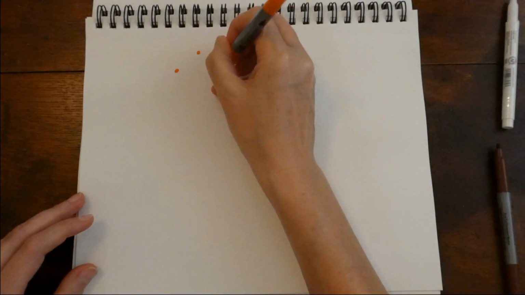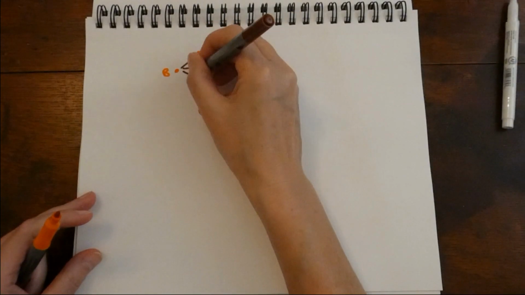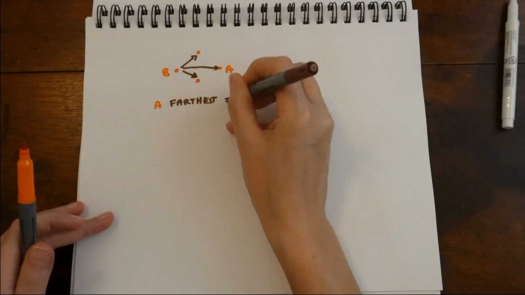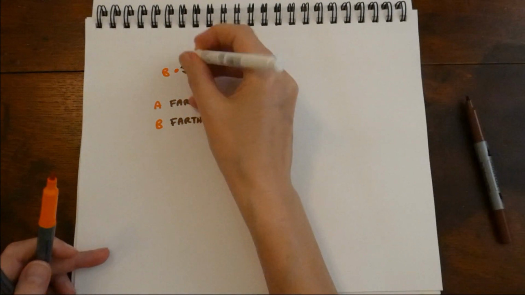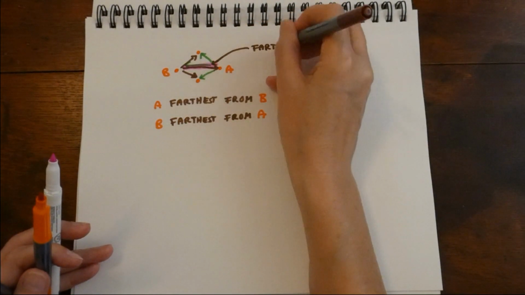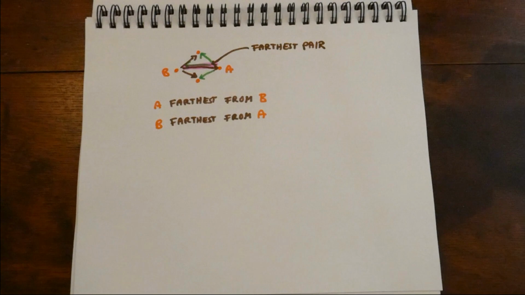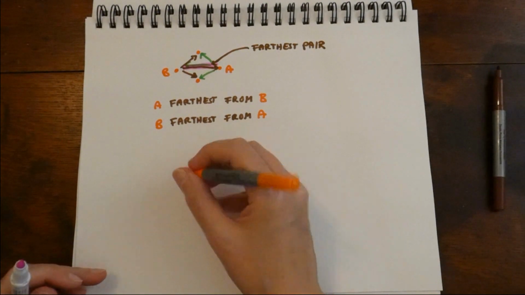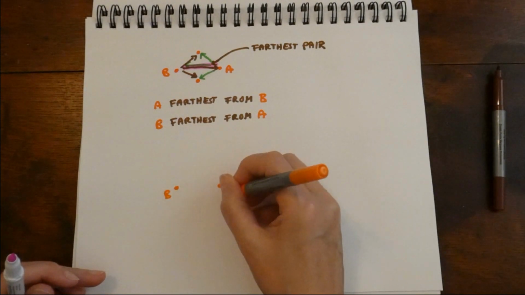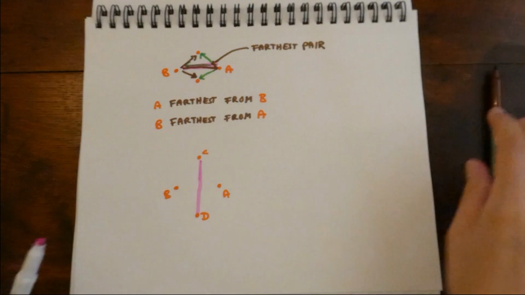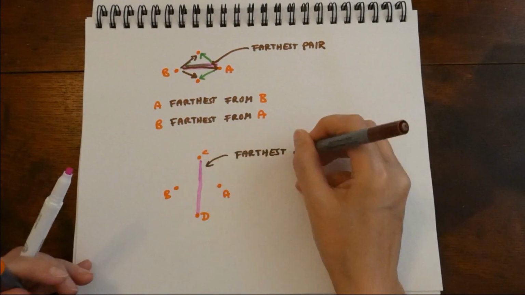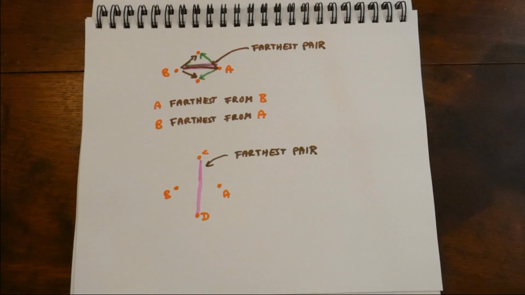In this case, consider the following claim. If A is the farthest point from B, and B is the farthest point from A, then A and B form the farthest pair. Seems reasonable, right? It's not always true though. We could have 2 points A and B that are each other's farthest point, but 2 different points, C, D, are closer to both A and B, but not to each other.